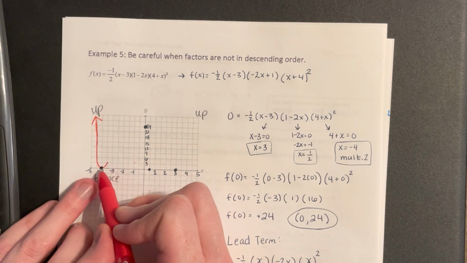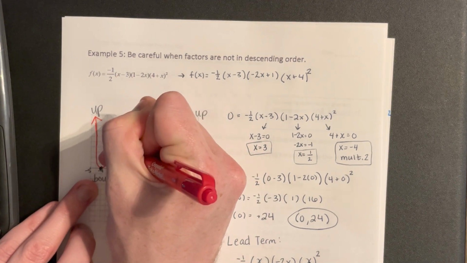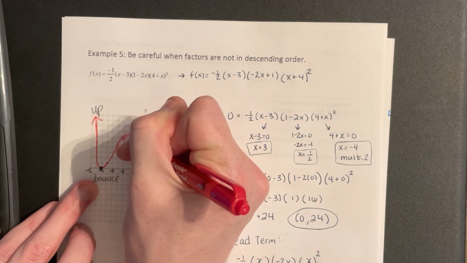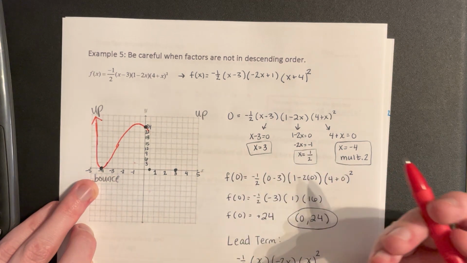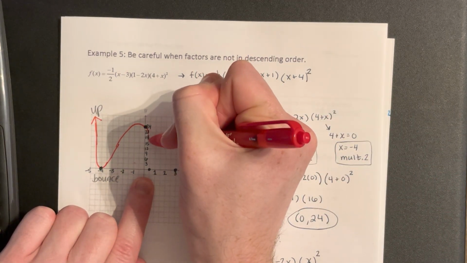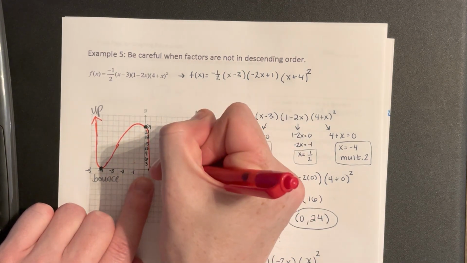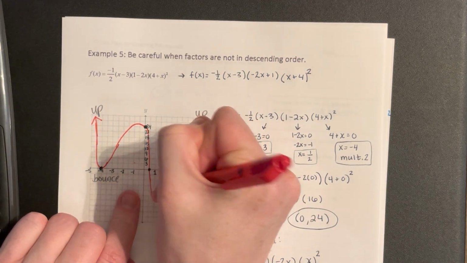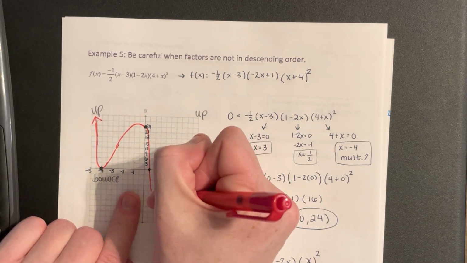We're going to eventually have to hit through this 24, so let's kind of make our way that way. And since it's going through this 1/2, it's going to have to get steep at some point. All right, at 1/2, it's going through the point. And it goes back through 3.